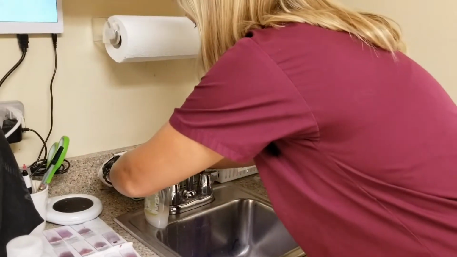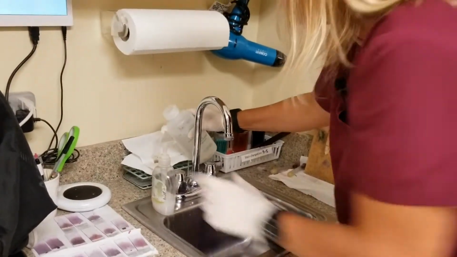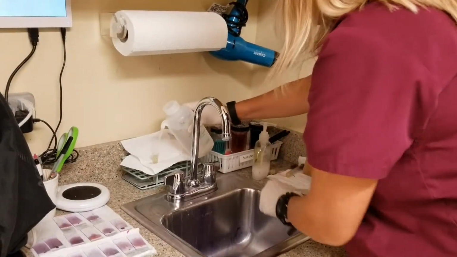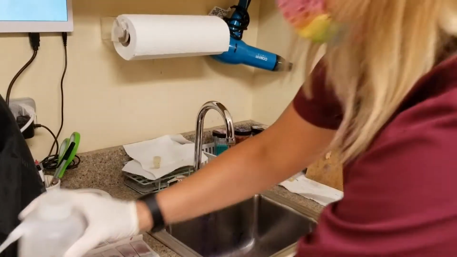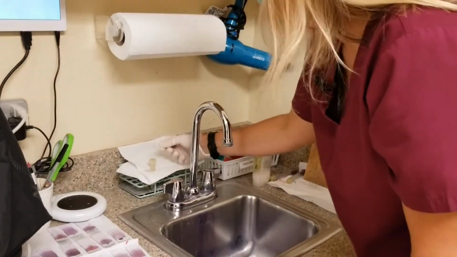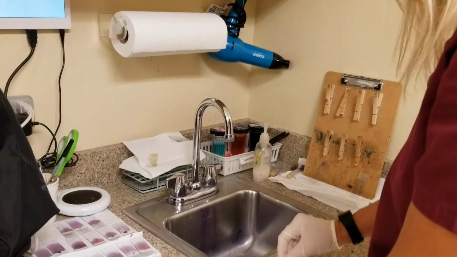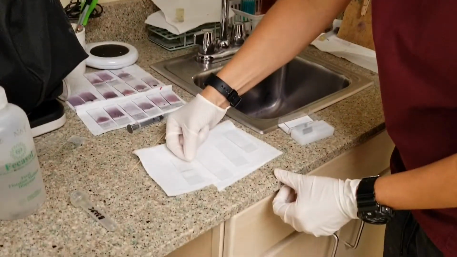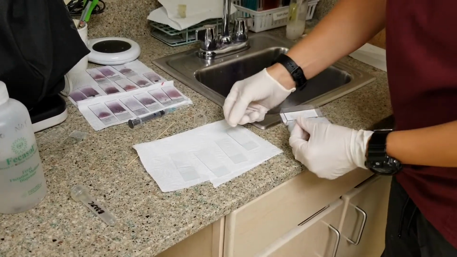So I set it in our little holder here. Fill it up, make a meniscus so the eggs can float to the top and stick to a cover slip. So we let that sit about 8 to 10 minutes. This guy here, the direct, I can just drop a cover slip directly onto.